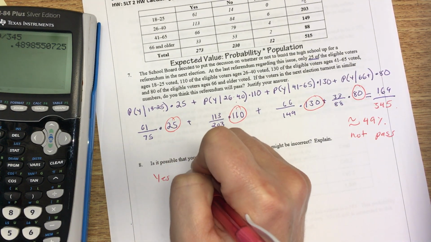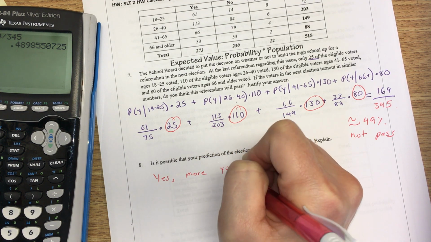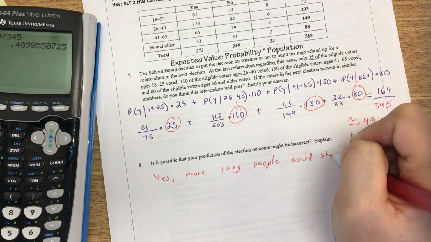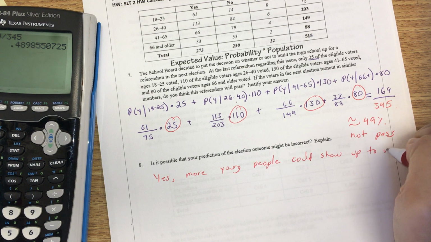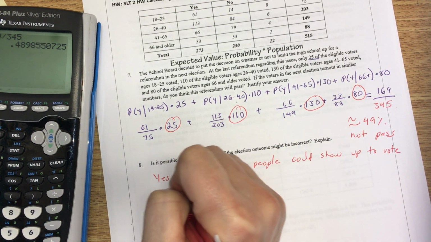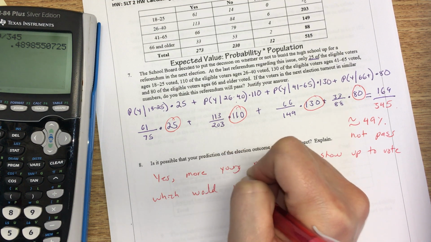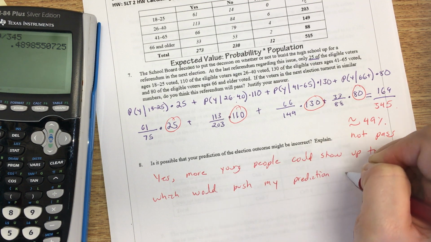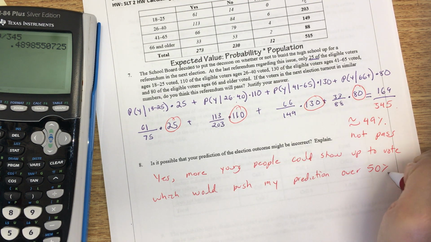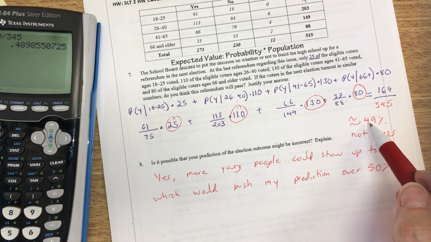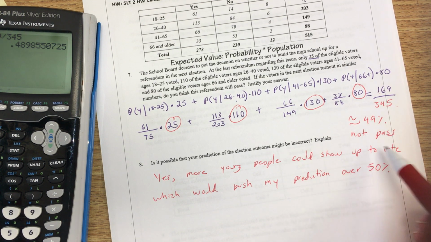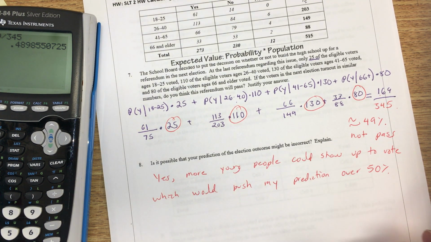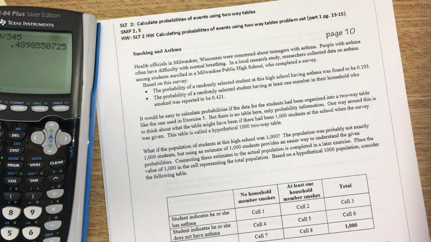Is it possible that our prediction is incorrect? Yes. More young people could show up to vote, which would push my prediction over 50%. This is really close. I mean, if it was 32%, I'd be like, too bad, you guys aren't getting a new school. But it's only 49%. It's close to 50. If more young people show up to vote, you're getting a new school.